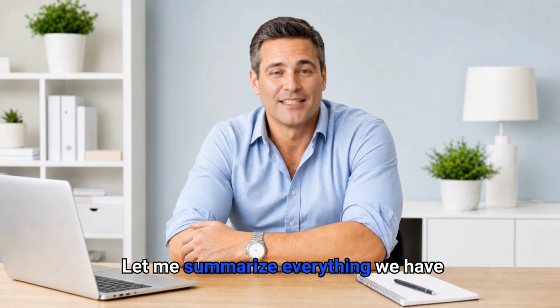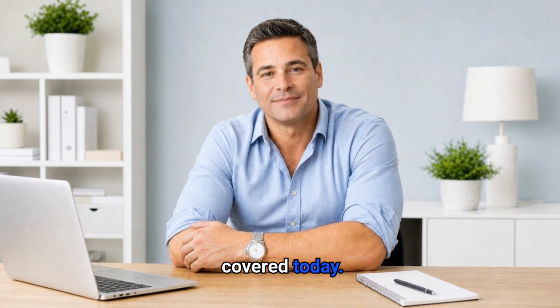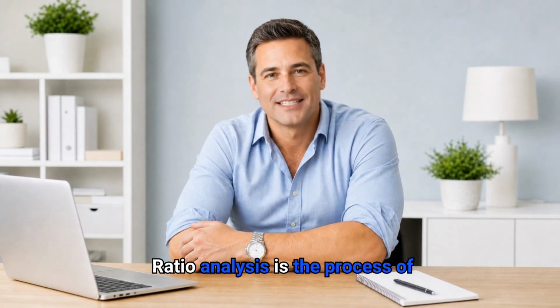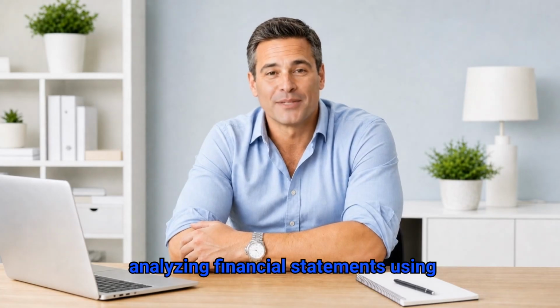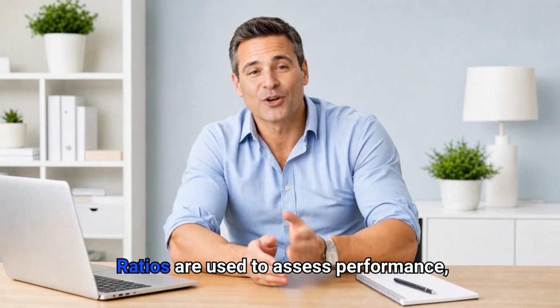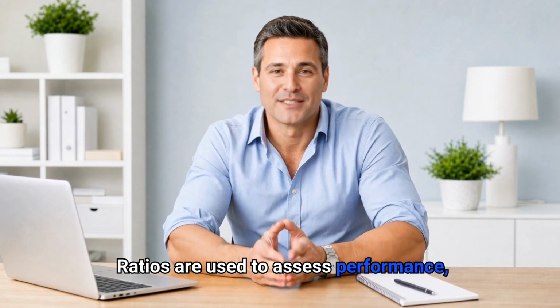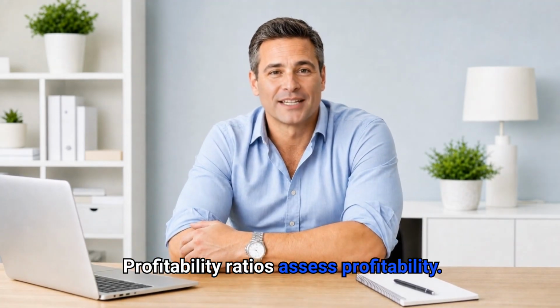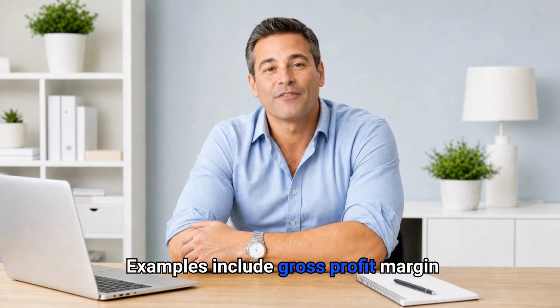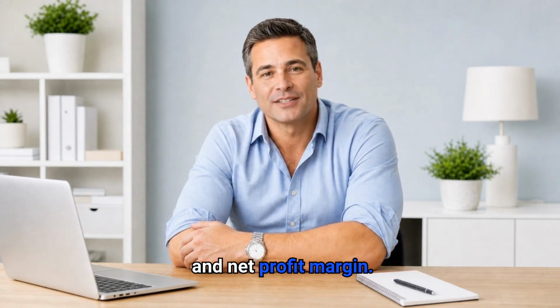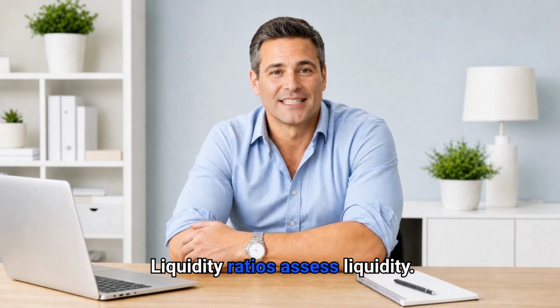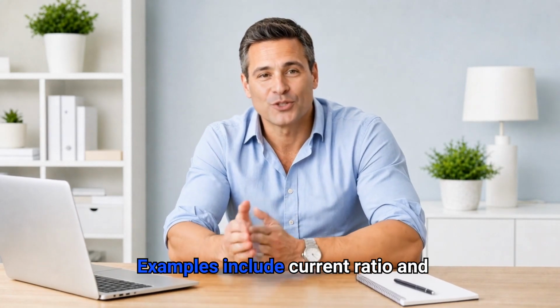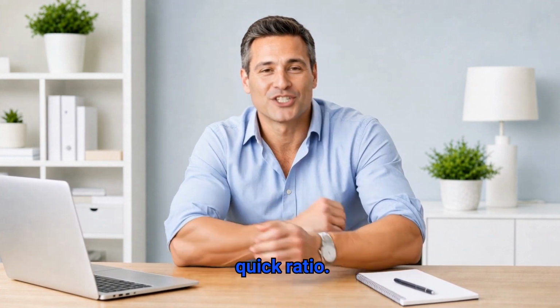Let me summarize everything we have covered today. Ratio analysis is the process of analyzing financial statements using ratios. Ratios are used to assess performance, liquidity, solvency, and efficiency. Profitability ratios assess profitability. Examples include gross profit margin and net profit margin. Liquidity ratios assess liquidity. Examples include current ratio and quick ratio.